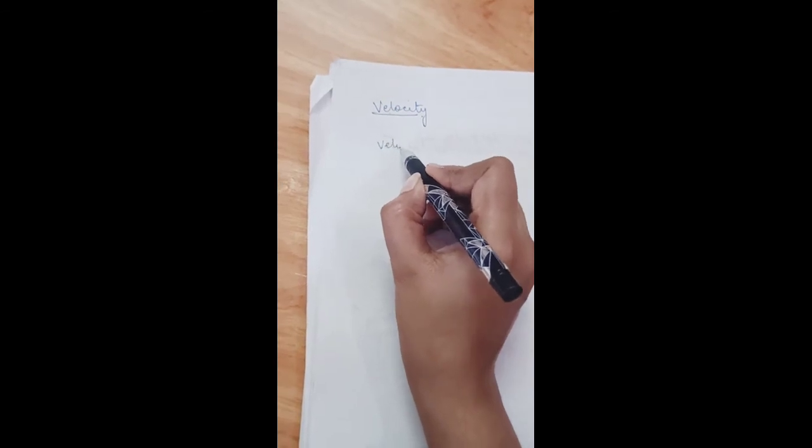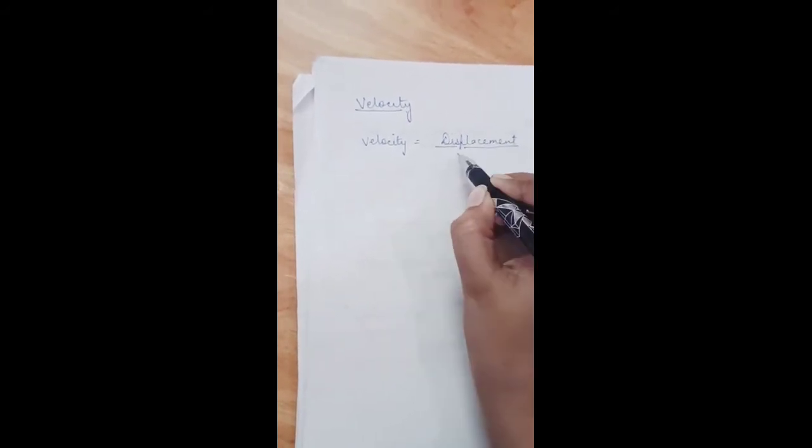Next is velocity. Now what is velocity? Velocity is the distance traveled by an object per unit time in a given direction. This is called its velocity. Velocity is equal to displacement upon time taken.